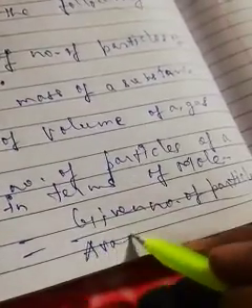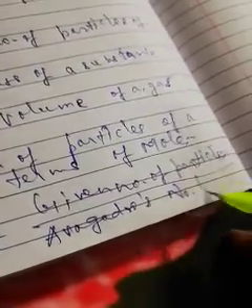For this, we can get this formula: number of moles is equal to given number of particles divided by Avogadro's number. By this we can find out the number of moles of a substance. Let us, for example, solve some questions based on this concept.